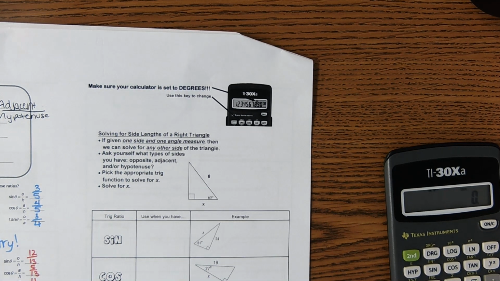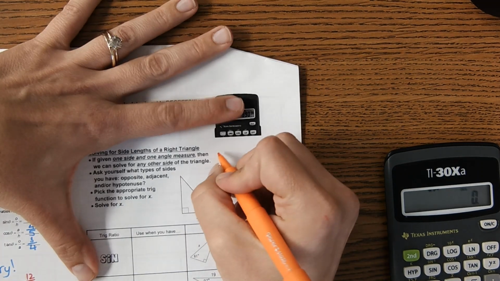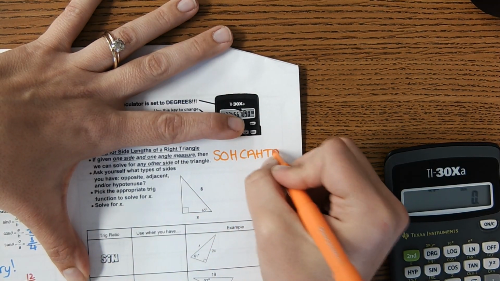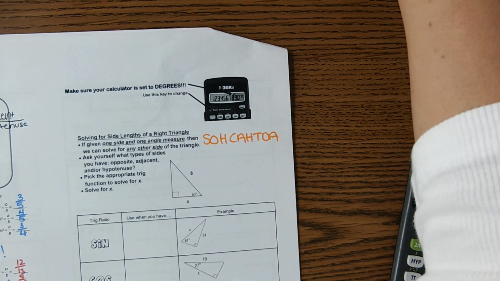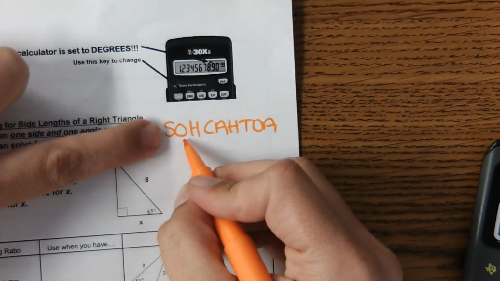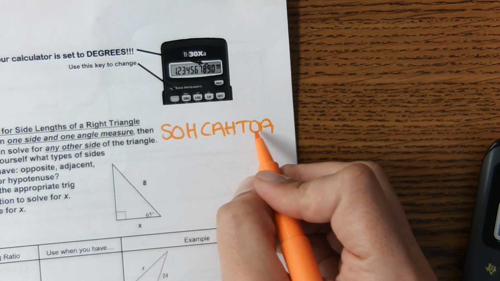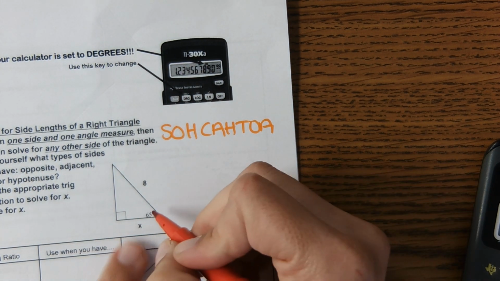Okay, so starting with SOHCAHTOA. On your paper right here, we're going to do a setup for this problem. We're going to write SOHCAHTOA. Anytime we're doing these problems, we'll write that on our paper so that we have it as a reference. That means sine is opposite over hypotenuse, cosine is adjacent over hypotenuse, and tangent is opposite over adjacent. So first step, just like yesterday, is make an arc at a designated angle.